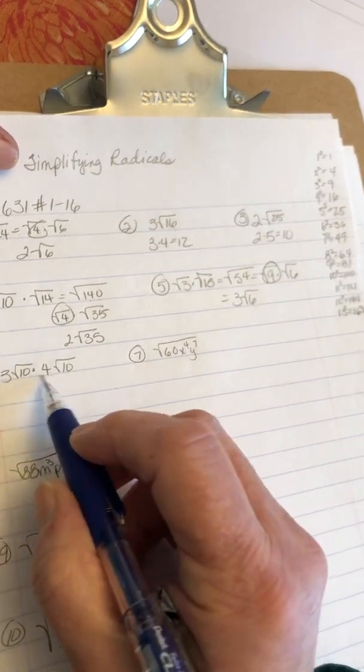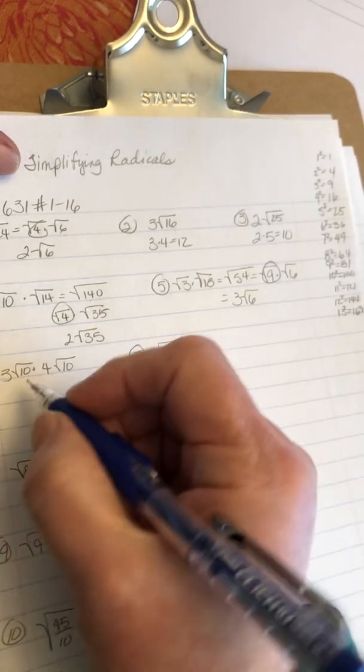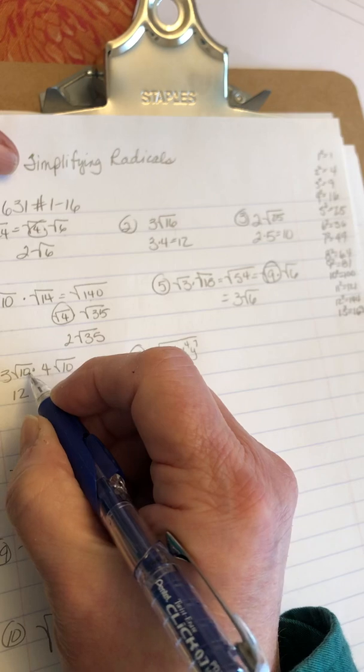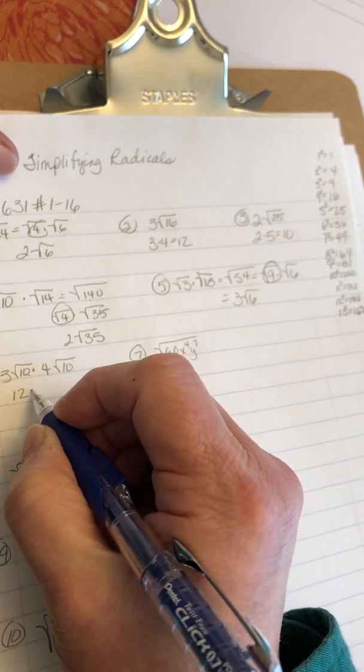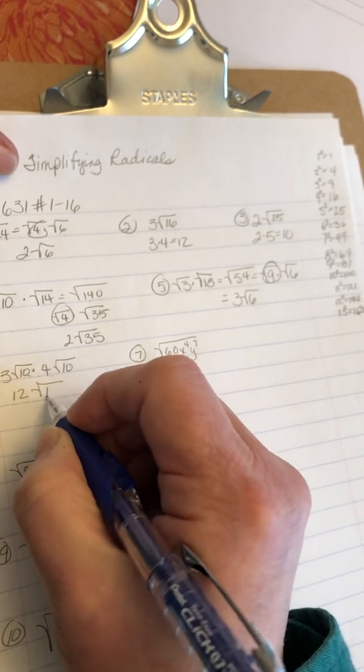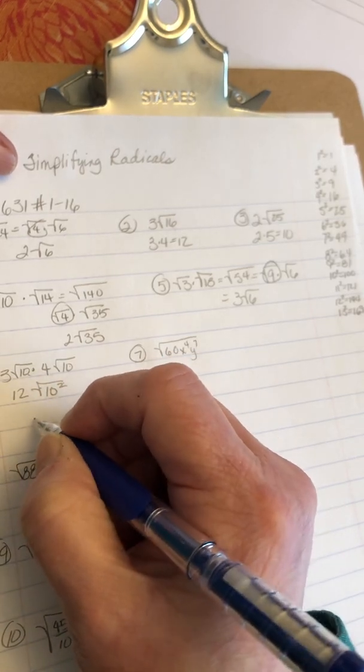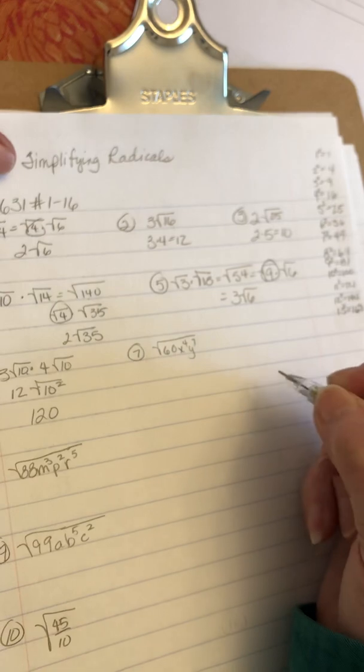Now, what do I do when they have coefficients? Well, you've got to simplify. 3 times 4 is 12. Square root of 10 times the square root of 10. Square cancels the square root. 12 times 10 is 120.